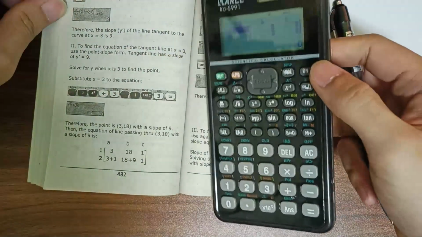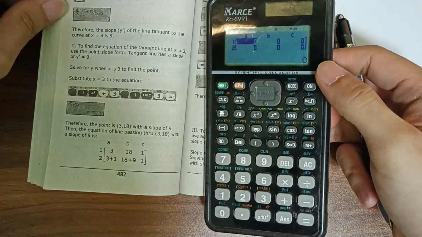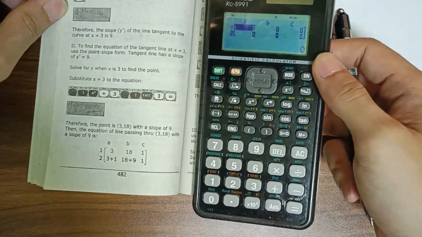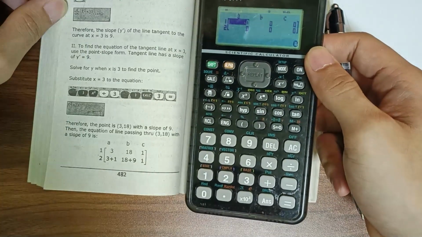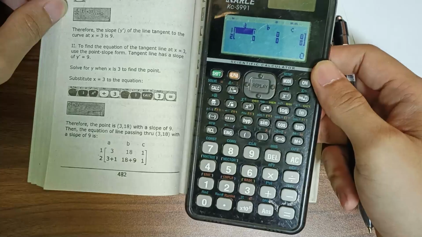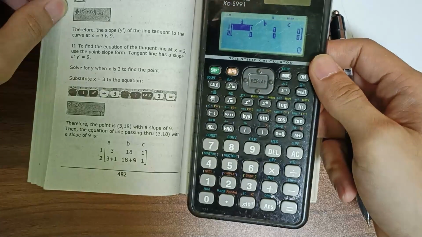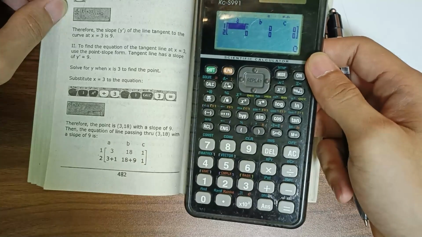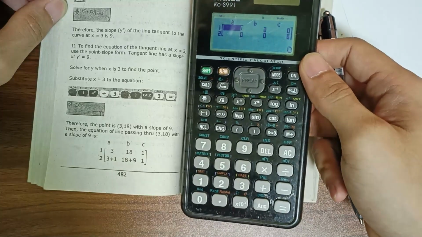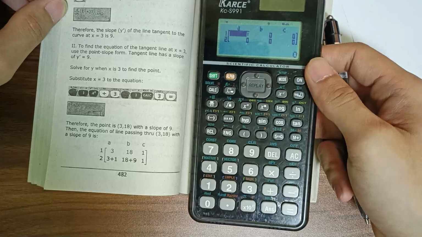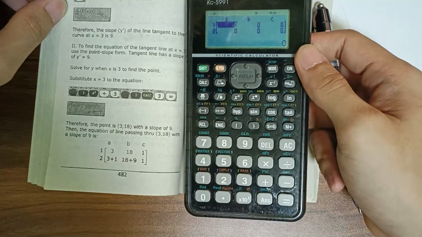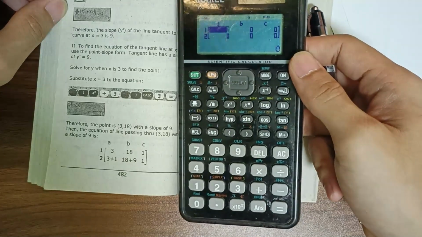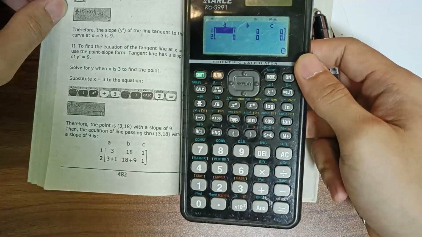We have two equations here. To find the equation of the tangent line at x equal 3, you will use point slope form. The tangent line has slope y prime equals 9. Solve for y when x is 3 to find the point. Substitute x equal 3 into the equation.